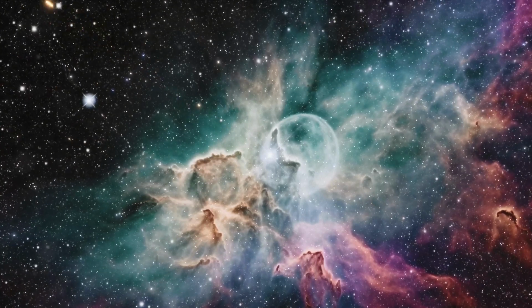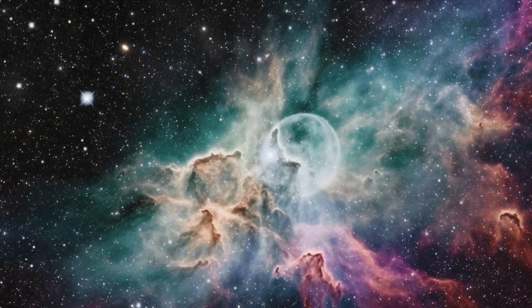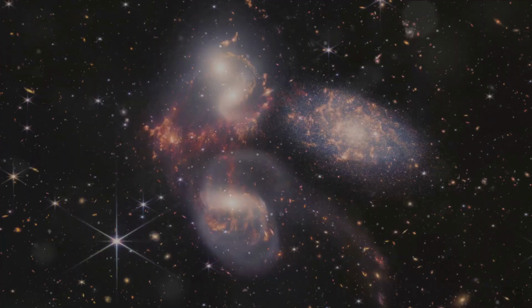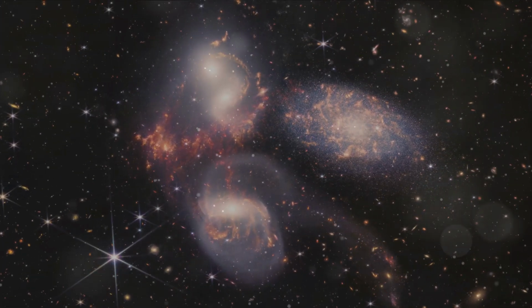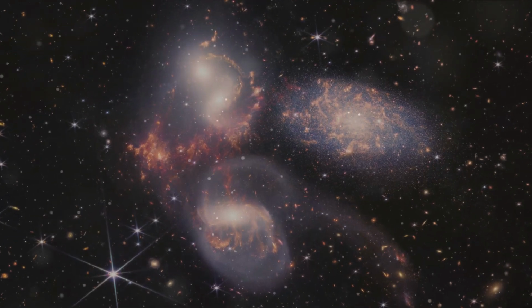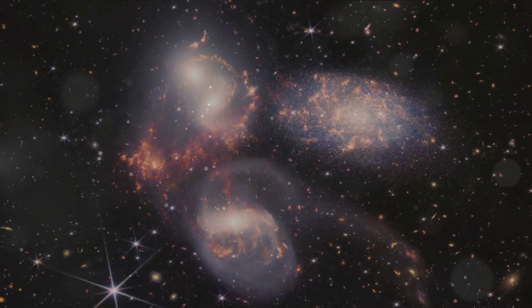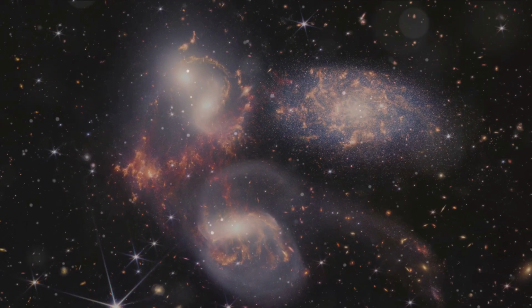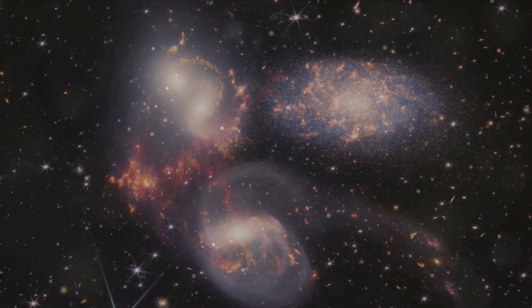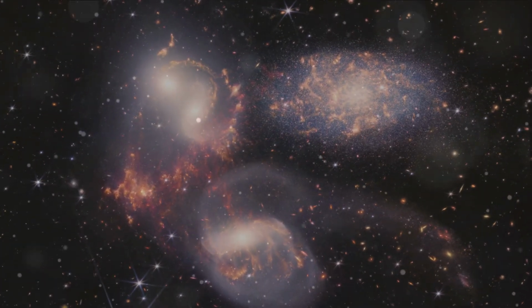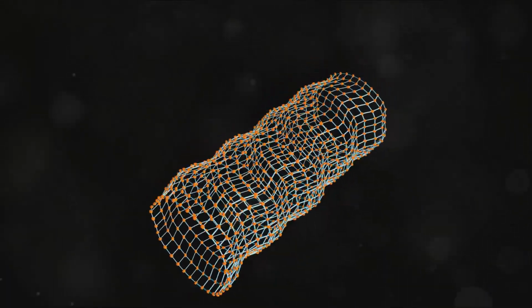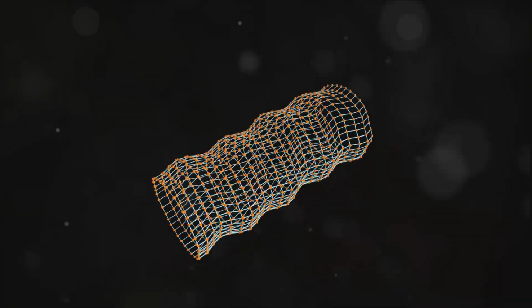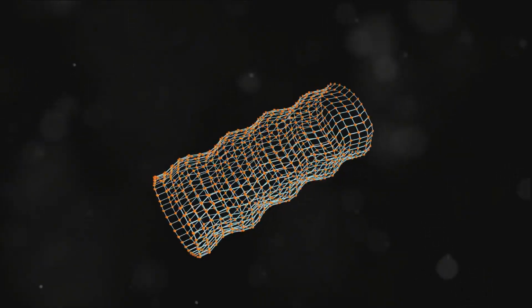The concept of gravity waves is a cornerstone of Albert Einstein's theory of general relativity, which proposes that gravity is not a force, as Sir Isaac Newton suggested, but a curvature in spacetime caused by mass and energy. Einstein's theory paints a picture of our universe where space and time are interwoven into a single, dynamic fabric that is constantly being shaped and reshaped by the objects within it.